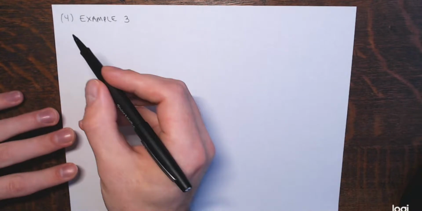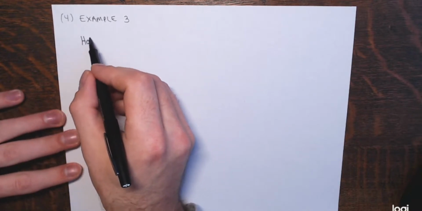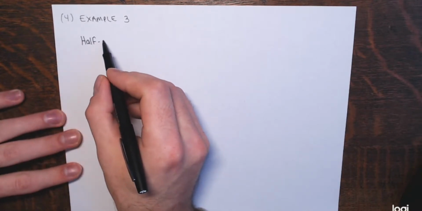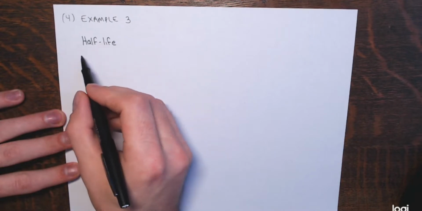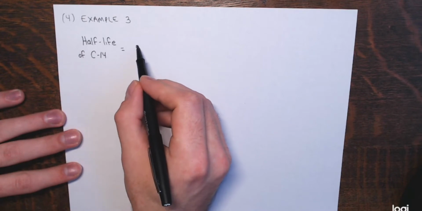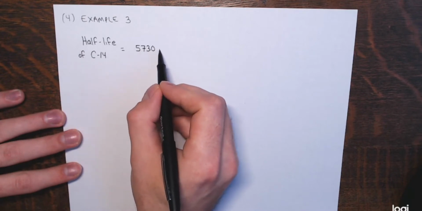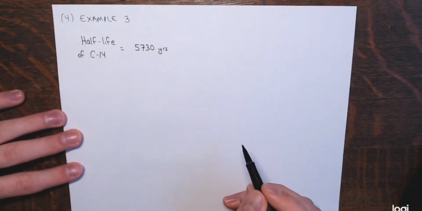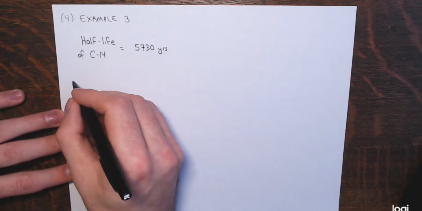So remember the half-life, I'll write half-life of carbon again, carbon-14. The half-life of carbon-14 is 5,730 years. And remember, we had our model from before. This is the model from example 2.